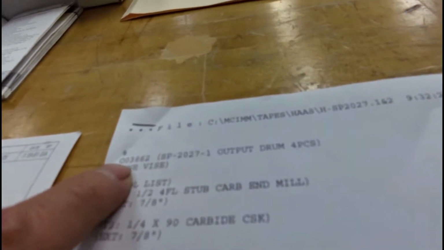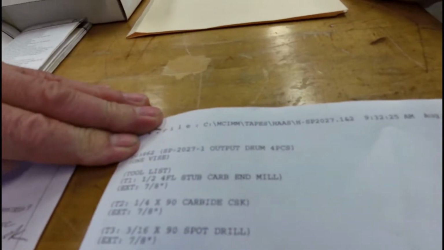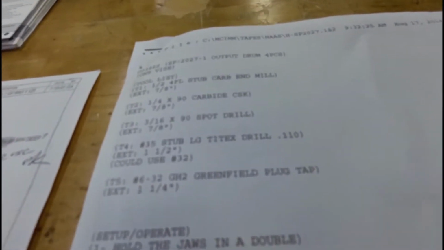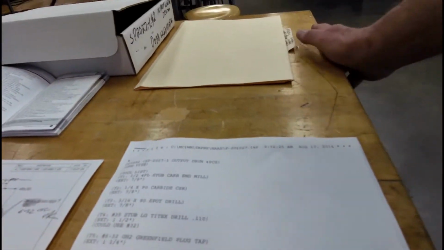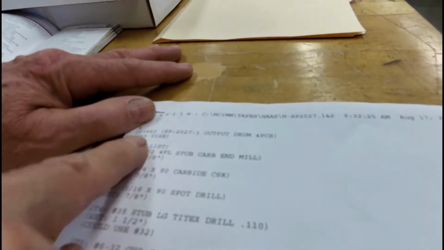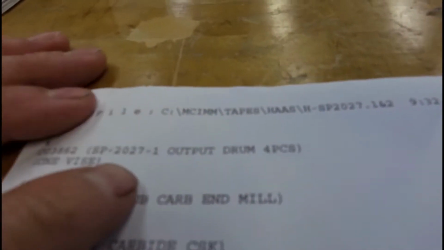The number after this is a given number that we could choose. In this particular case, it's 03862, what have you. At this point, everything thereafter is going to be notes. Very good notes are important. You want to have notes in the beginning so that you can do this again if you have to. It's also a good footing to do another job that's different. Notes will describe how that one goes. Now, in here, we're telling this particular job in the notes that we're using an output drum, 4 pieces, and a vise and such.